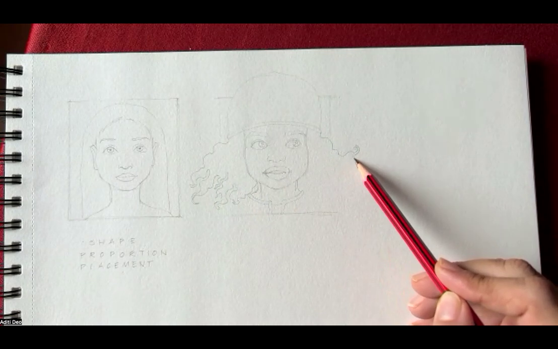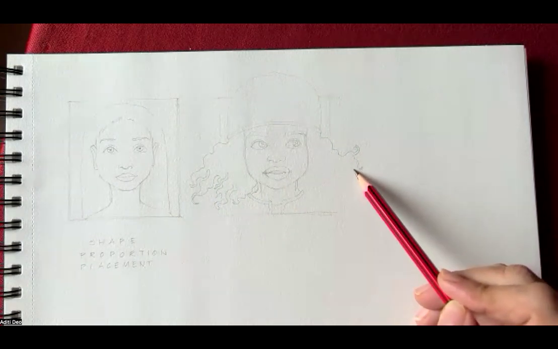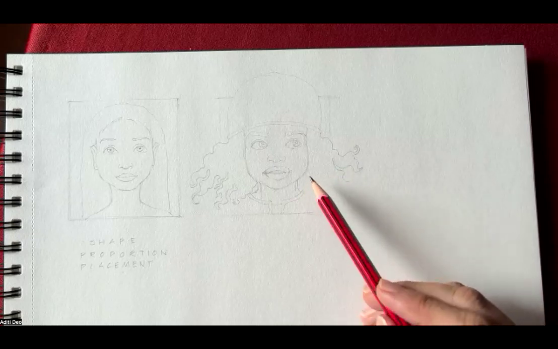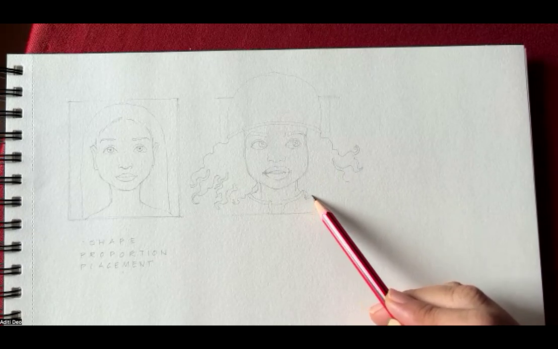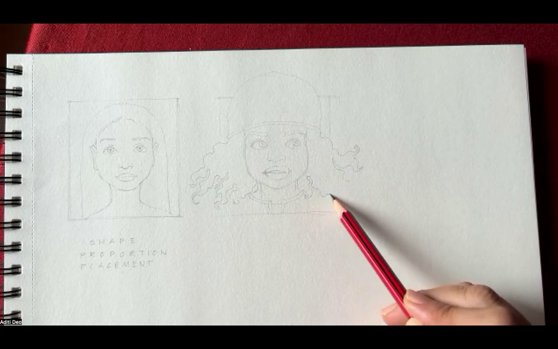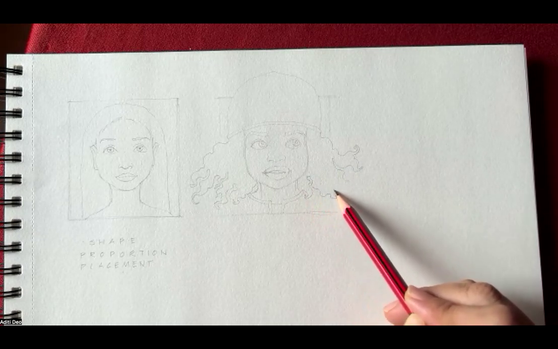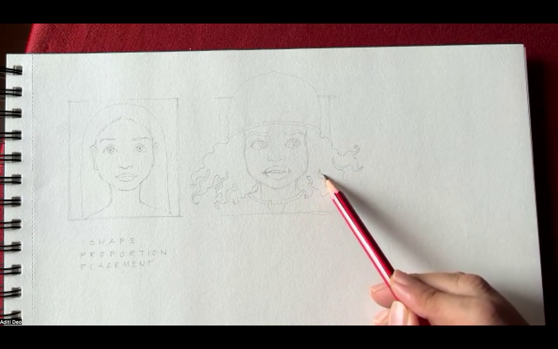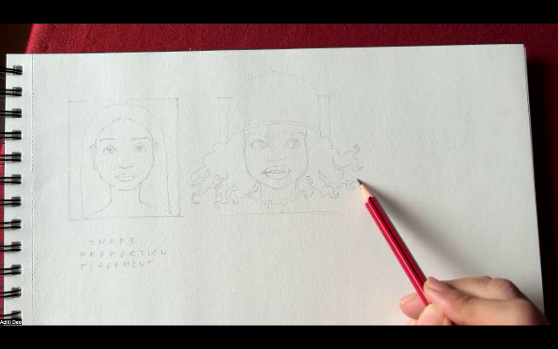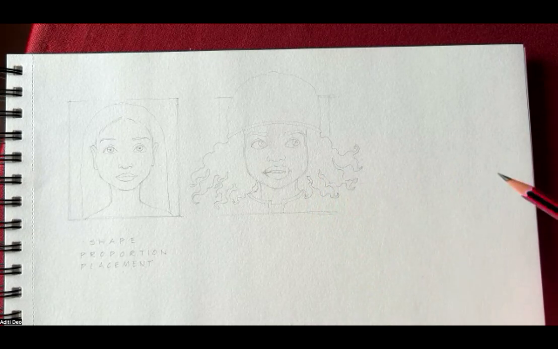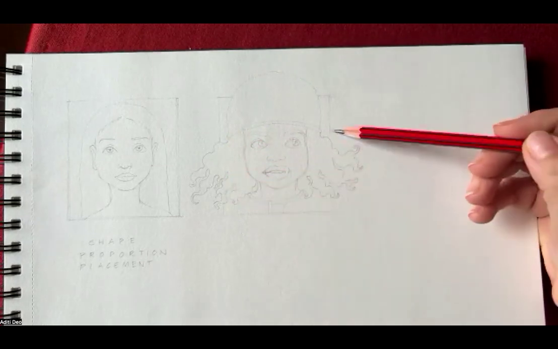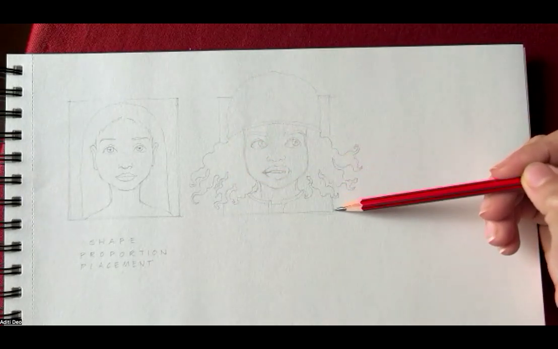And it will have so many lines that it will detract from the shape of the face and features on the face. And then from behind the hair, I can pull the line down to complete my frame.